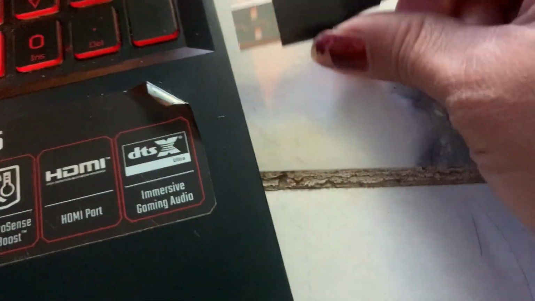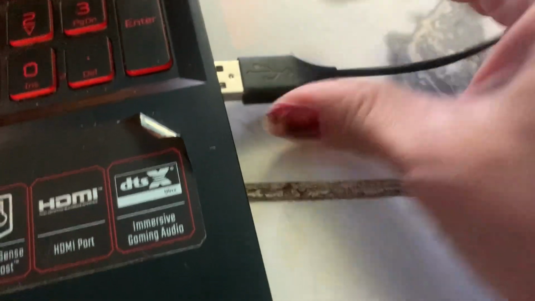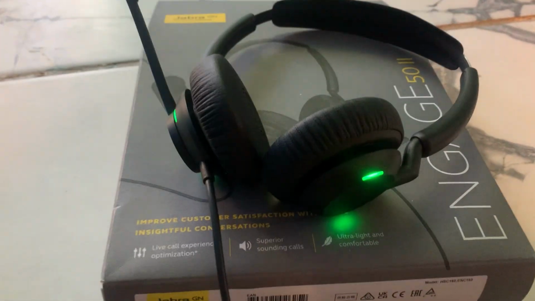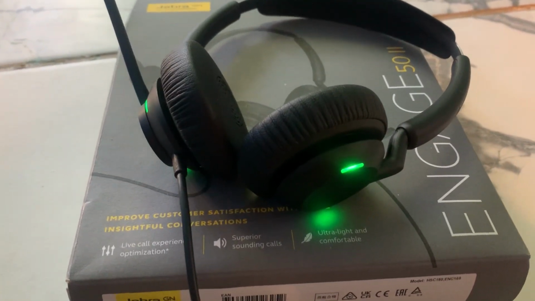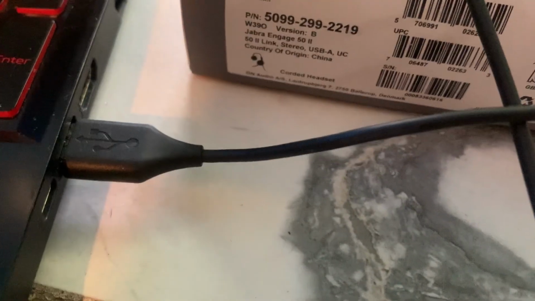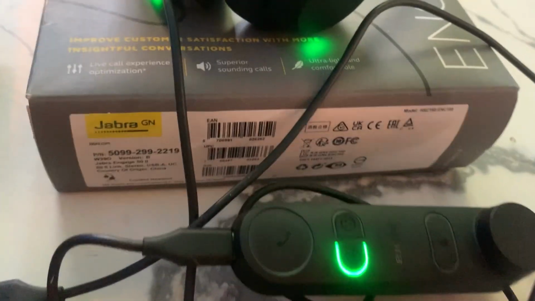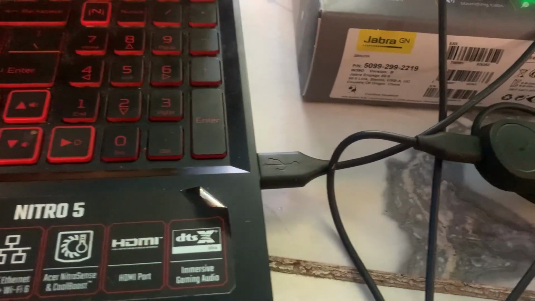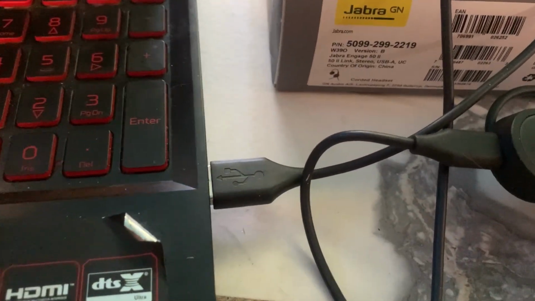So here's the USB and I'm connecting it to my Nitro 5 laptop, gaming laptop, and right away you will see the headset light up, right? To make sure that it happens, because if it does not, then there's something wrong with your new headset, Jabra. So here, both should light up mint green.